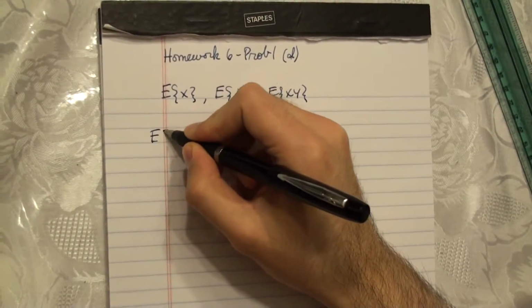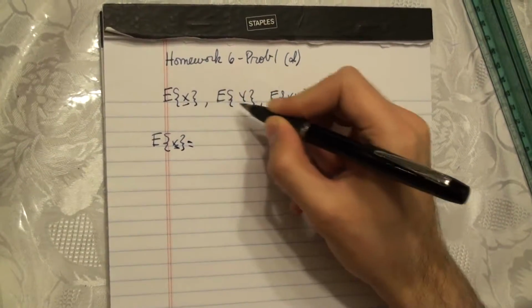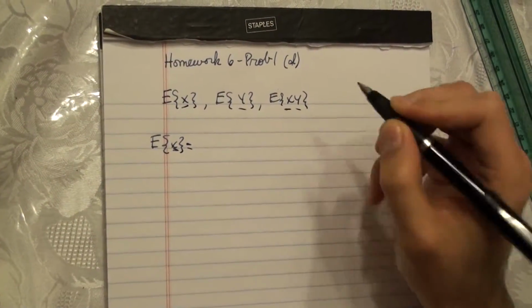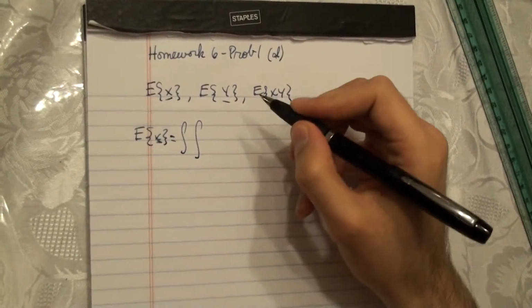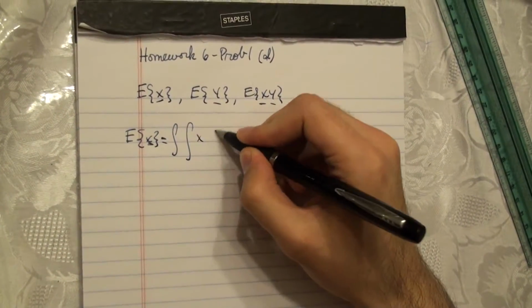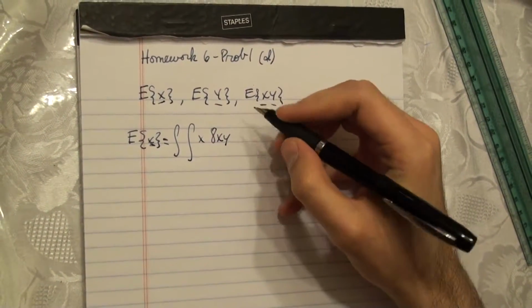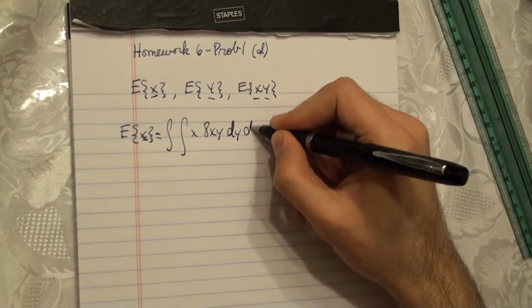By the way, these should be random variables. We have the double integral. F of xy is just 8xy, so we have x times 8xy. And then we're going to integrate. I'm integrating first with respect to y, and then with respect to x.